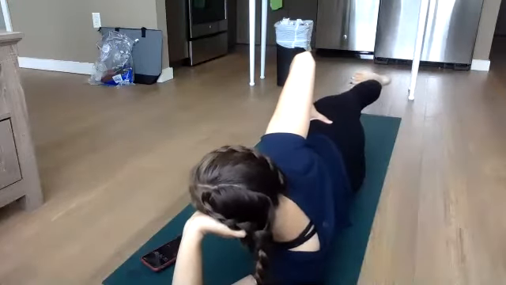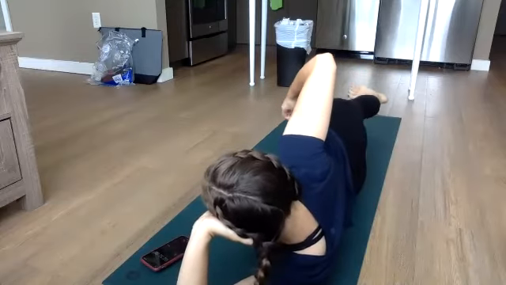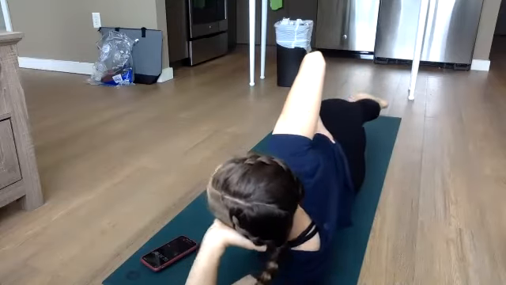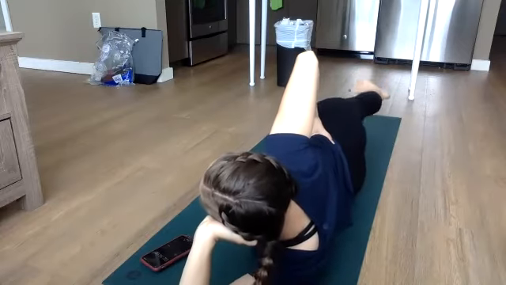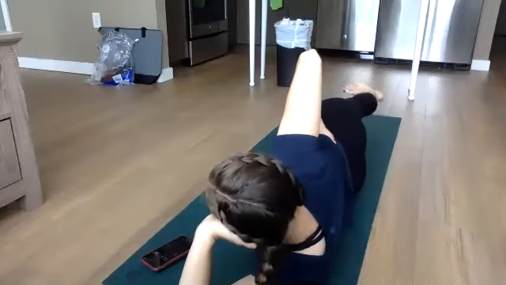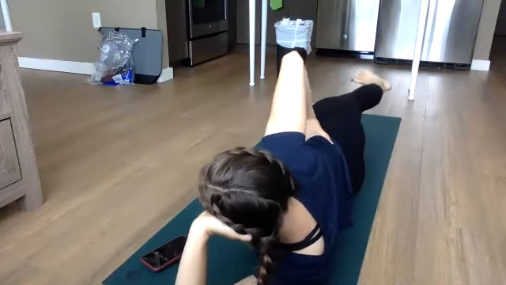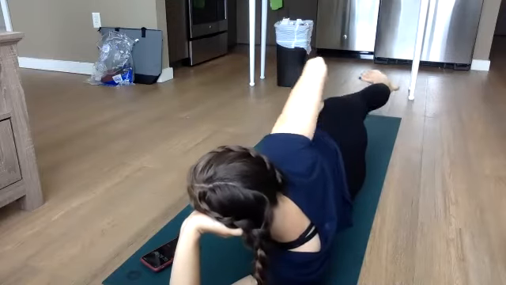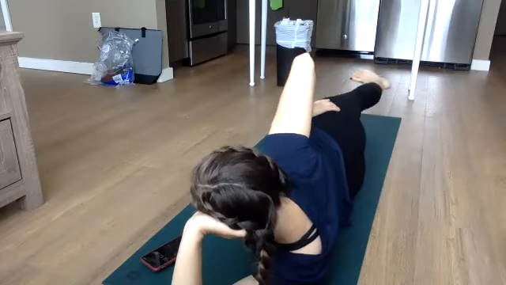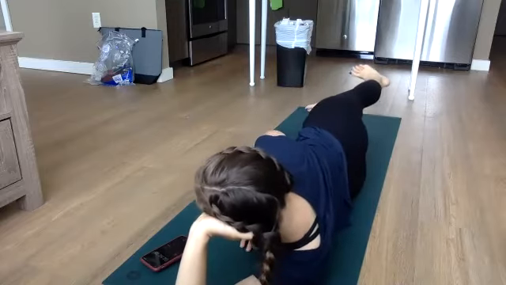All right, coming to those pulses. I'm a big advocate of flexibility through strength rather than just static stretching. That's really not the most effective way to stretch. Good, 15 seconds. All right, we'll finish with that 30 seconds of our leg lifts.